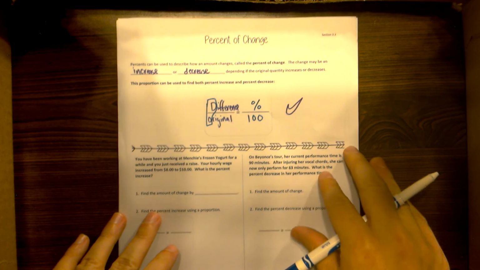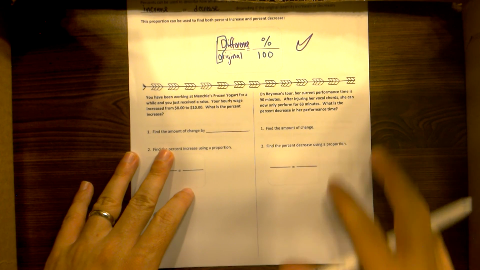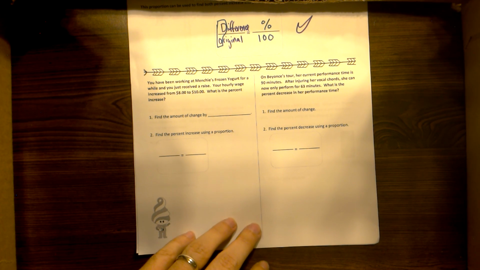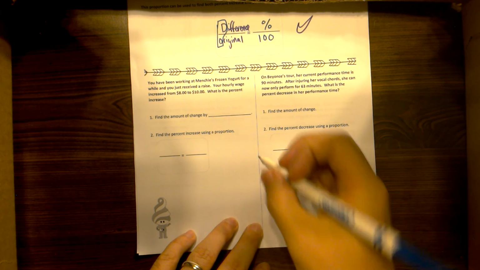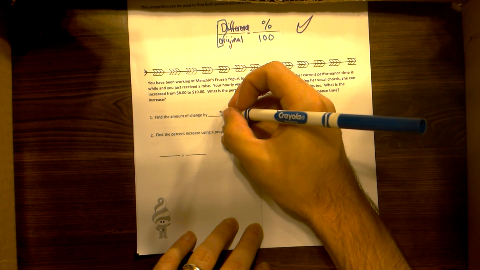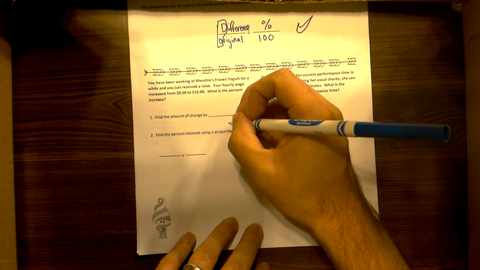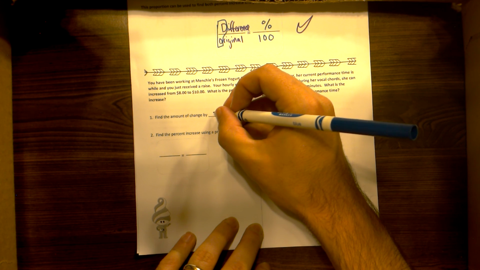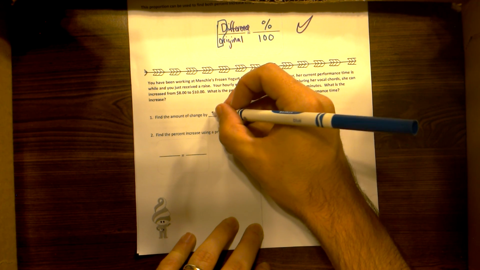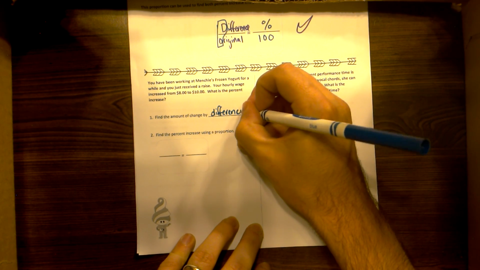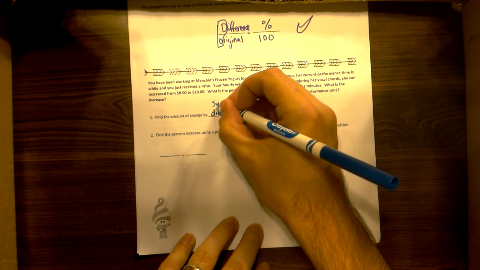So let's try an example. You've been working at Menchie's for a while and you've received a raise. Your hourly wage increased from $8 to $10. What is the percent increase? Well, the first thing we have to recognize is we need to find the amount of change. Not the percent of change, the amount. We know that the amount of change went up by $2. So we find the amount of change by subtracting. We find the difference. So, difference or subtracting.